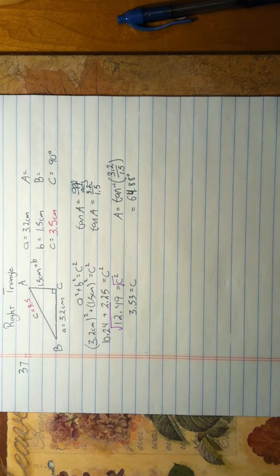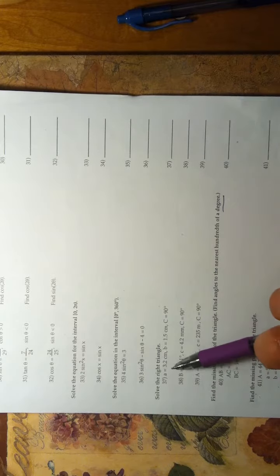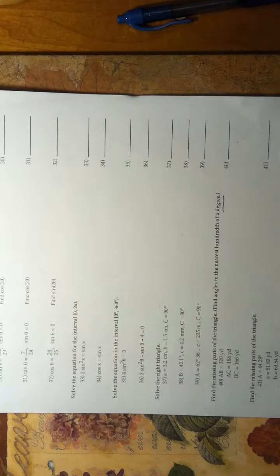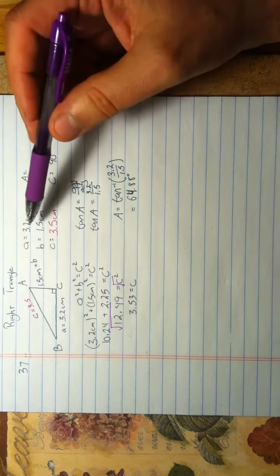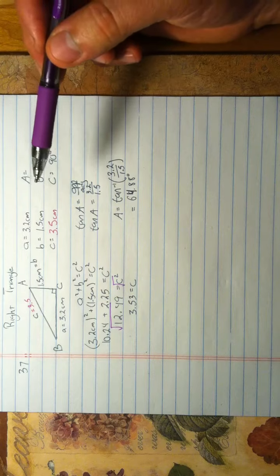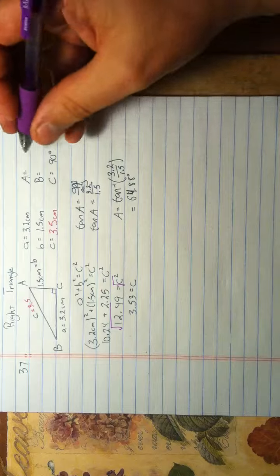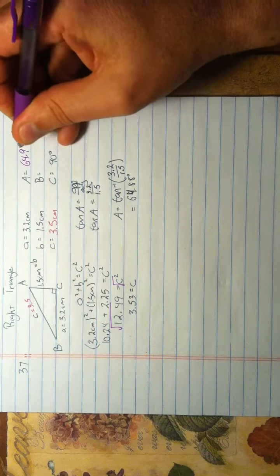I want to look to see if the directions tell me anything about rounding. So let's see. It says solve the right triangle, but it doesn't say anything about rounding. So that means that it's up to me. It's my own judgment what I'm going to round to. So what I'm going to do is take the cue that their given information was given to 1 decimal place. And I'm going to go with that, and I'm going to call this angle A 64.9 degrees.